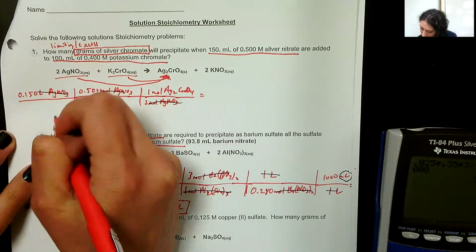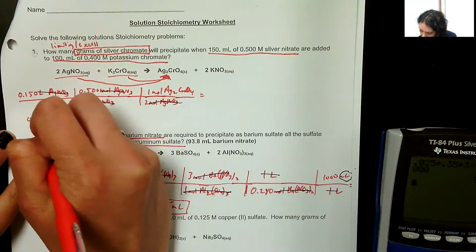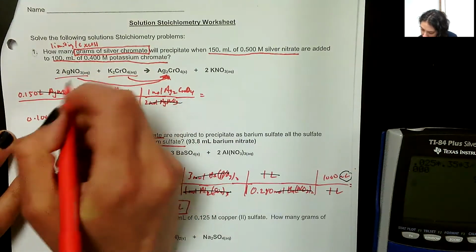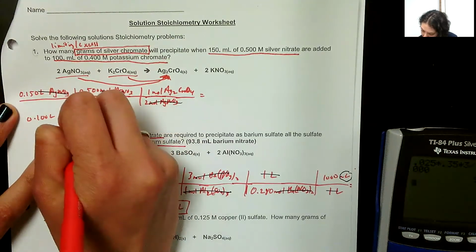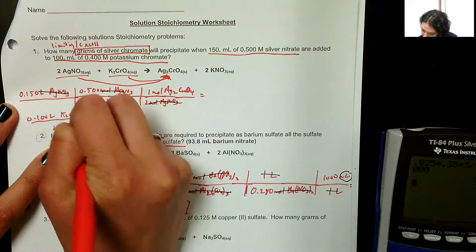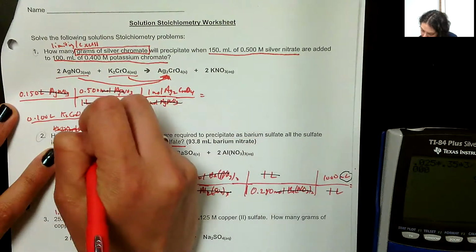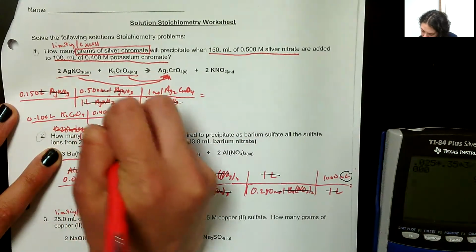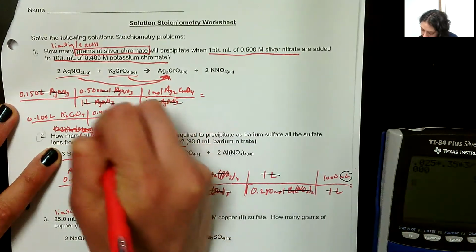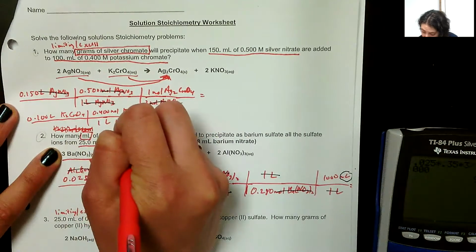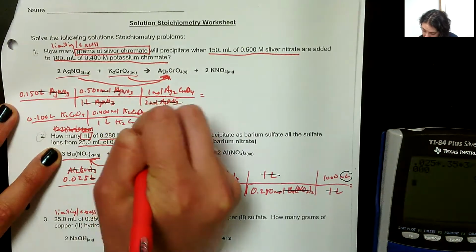The potassium chromate, we have 0.100 liters of potassium chromate, K2CrO4. The concentration is 0.400 moles of potassium chromate for every 1 liter of potassium chromate.